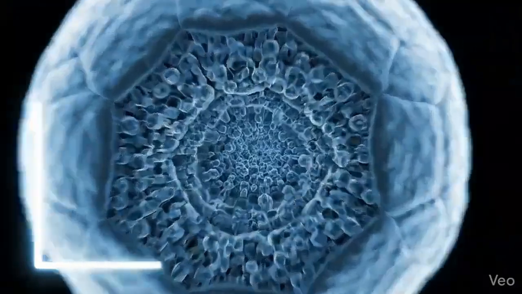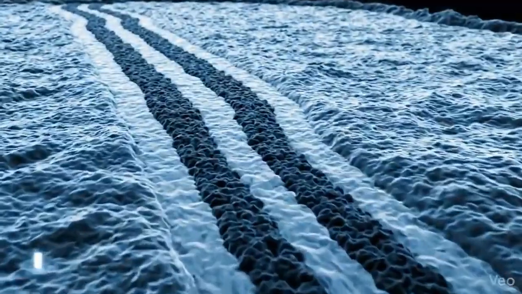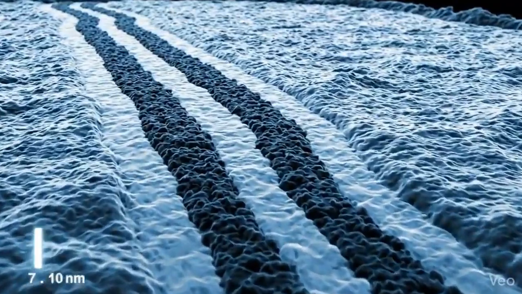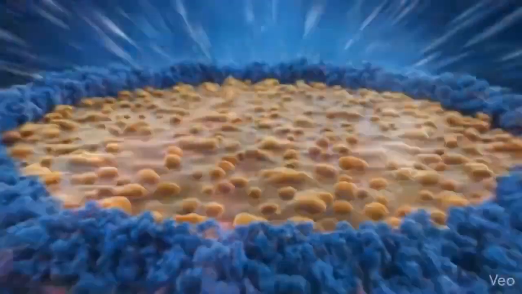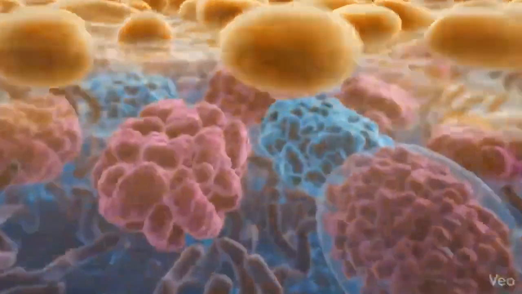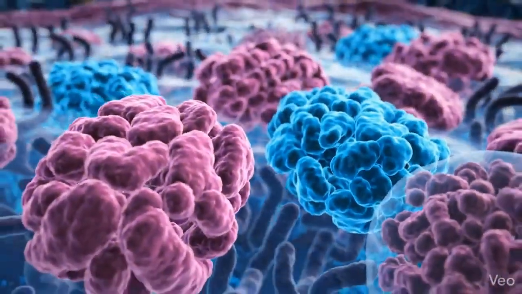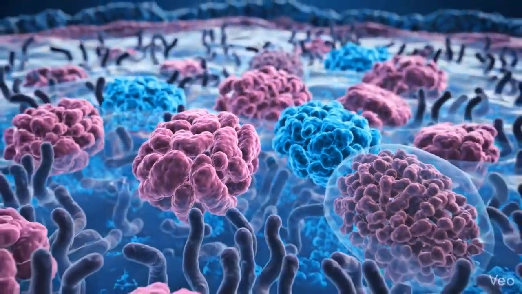Remember our onion cell at 200 micrometers? The membrane is only 7 to 10 nanometers thick. That's nearly 20,000 times thinner. In our unit conversion, 1 micrometer equals 1,000 nanometers. Understanding this scale is the key to mastering cellular biology.